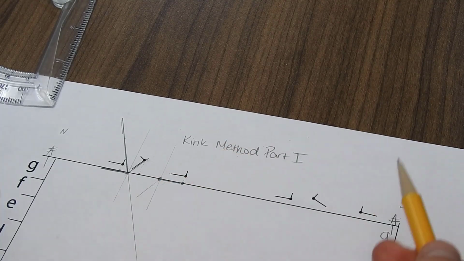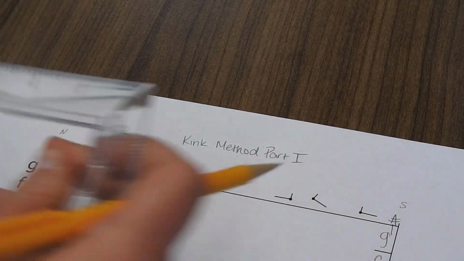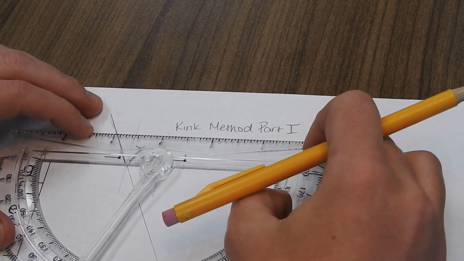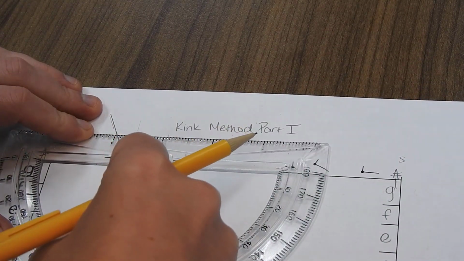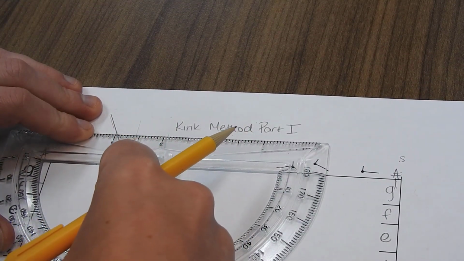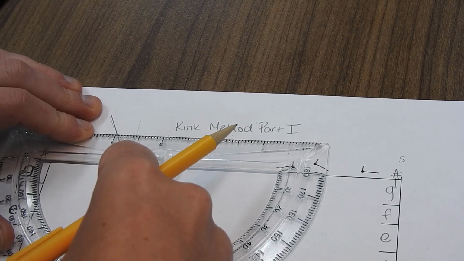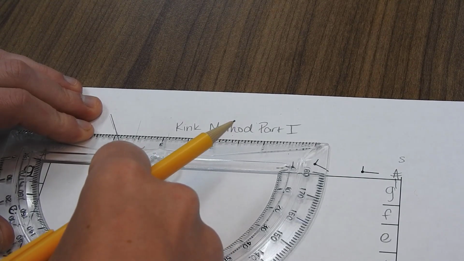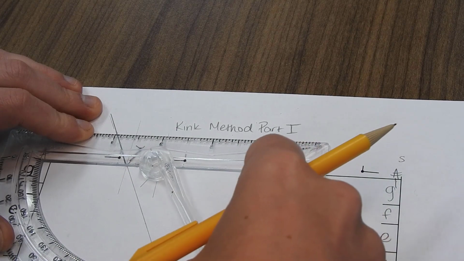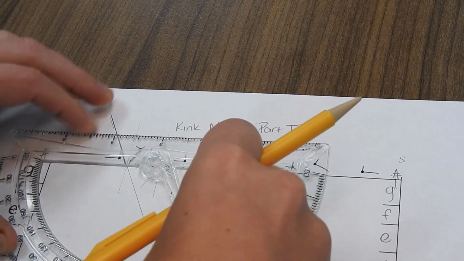Now I need to bisect this angle. So we'll measure that angle and get about 120. So I'm going to come over to 60.